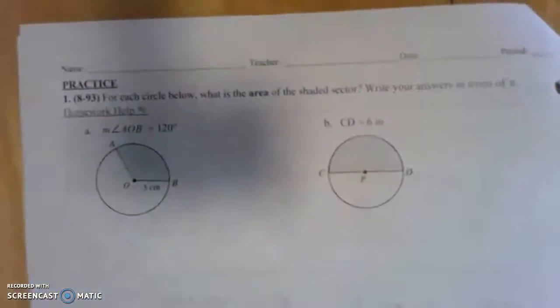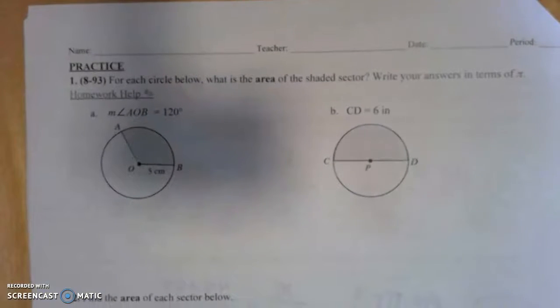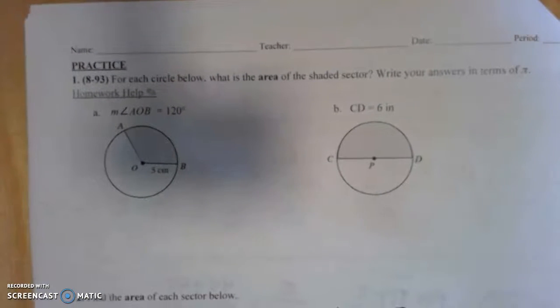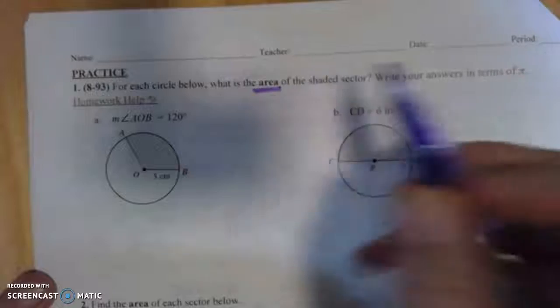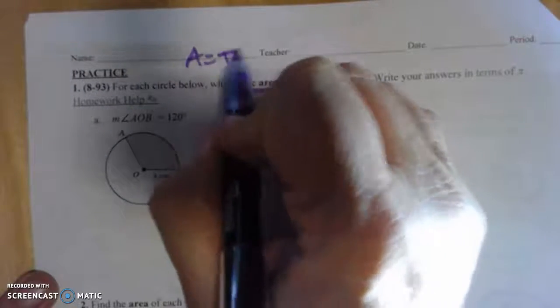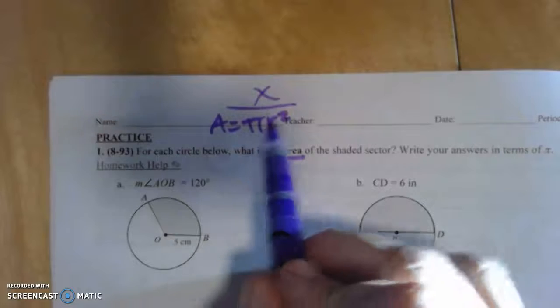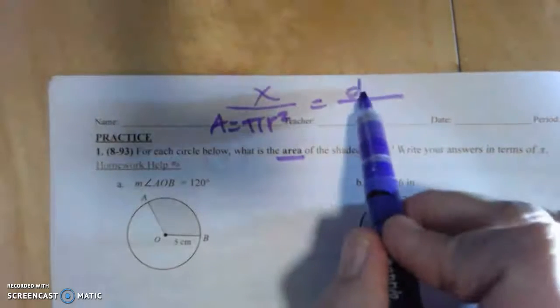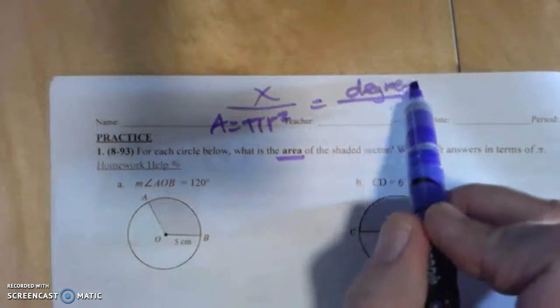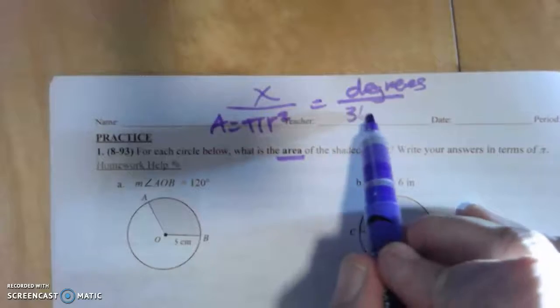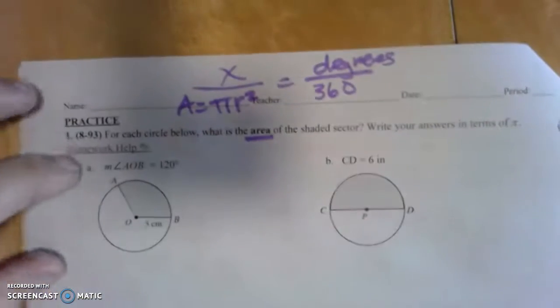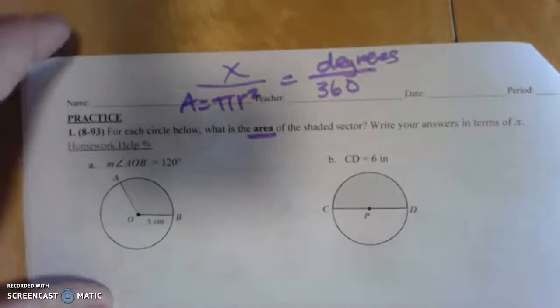All right, so guess what? Bet you we have pretty much the same types of problems as we did yesterday, except instead of finding circumference, you're finding area. Okay, area equals pi r squared, and you're going to set that up as x over the area equals the degrees over 360. So again, you're going to do problems 1, 2, 3, 4, and then here's a review problem down here, this last one.